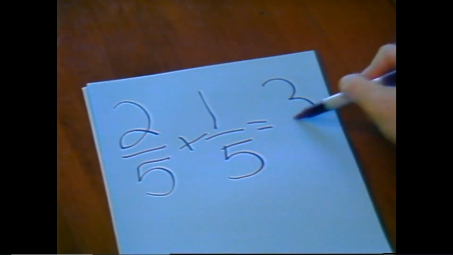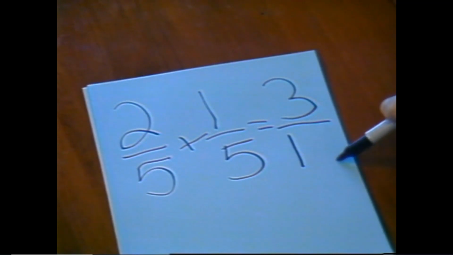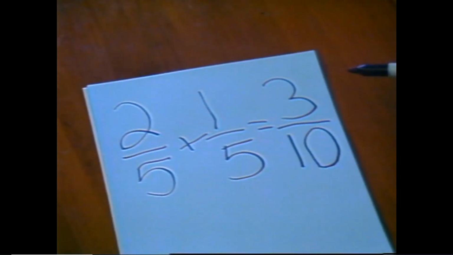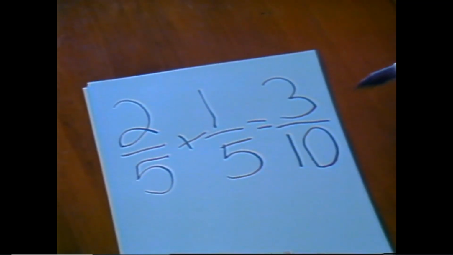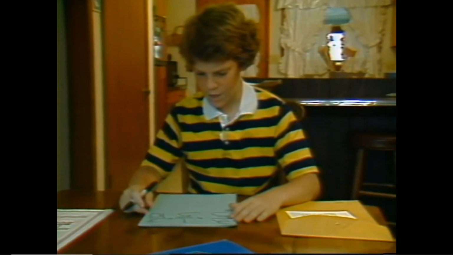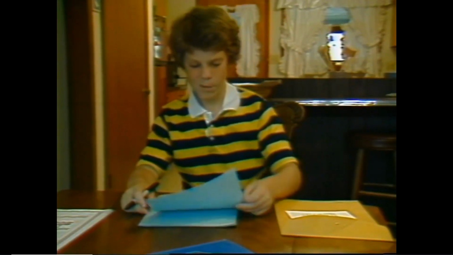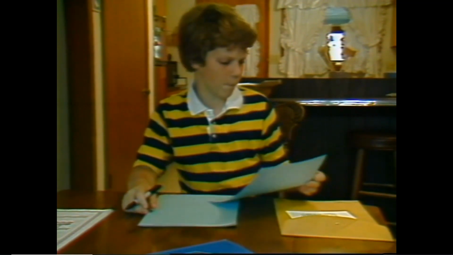2 plus 1 is 3, and 5 plus 5 is 10. So that's 3/10 of the pie, but I thought the pie was cut into fifths. Uh-oh, there's something wrong. I better slow down.